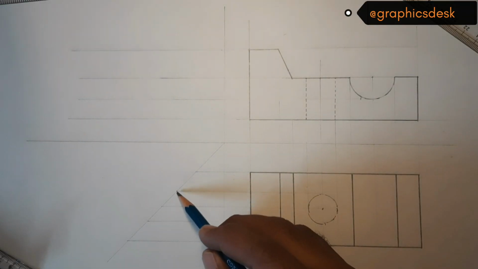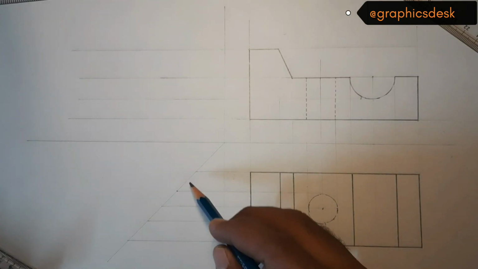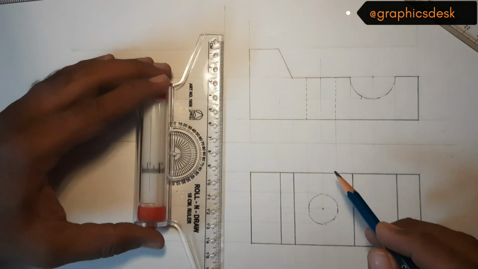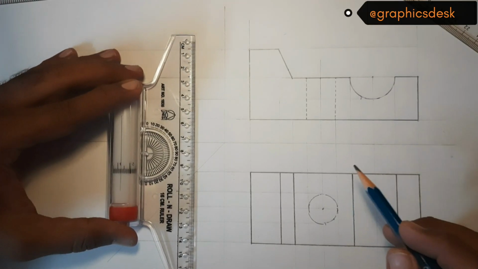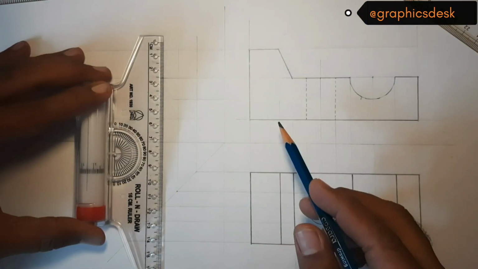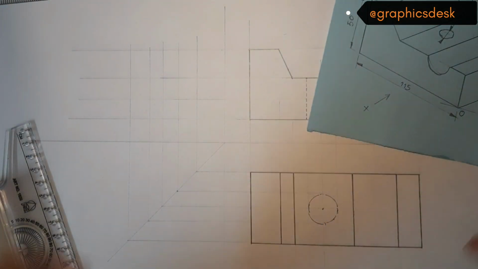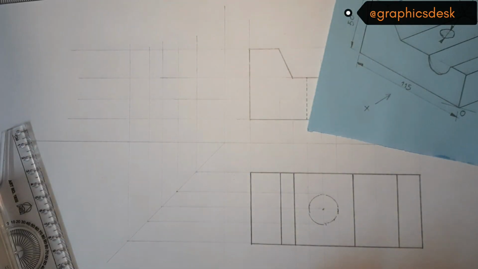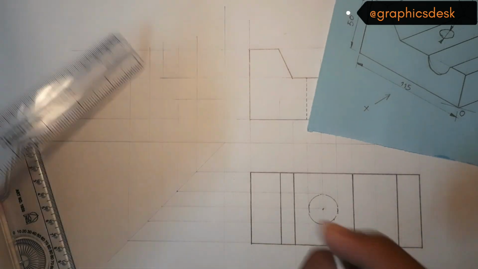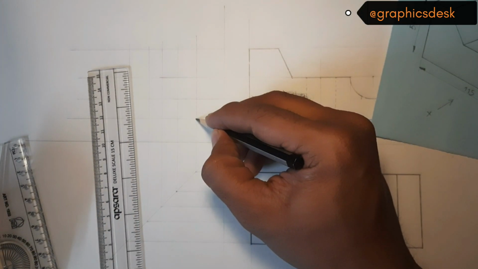Okay, so now once we have these points meeting on this line, we have to draw these projections vertically. Again, parallel to this line, vertical line that we have already drawn. Okay, so this is in this box our view would lie. So let me draw the border first. So this projection is coming here, this point.